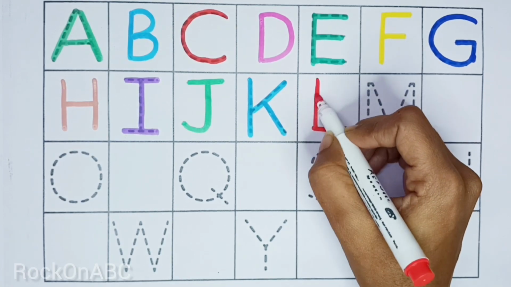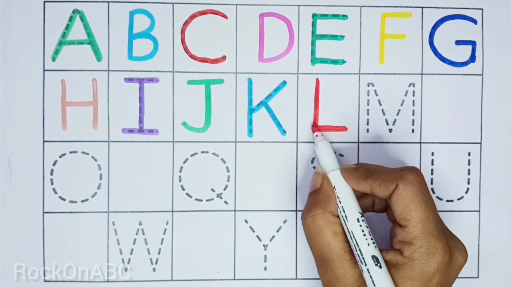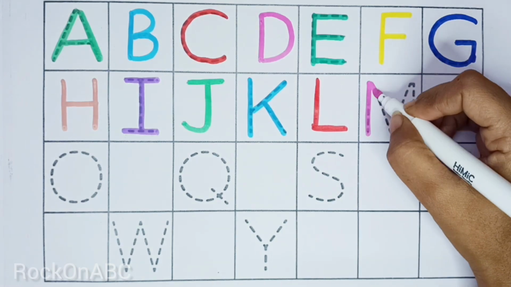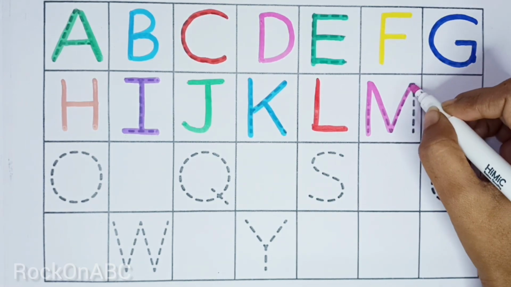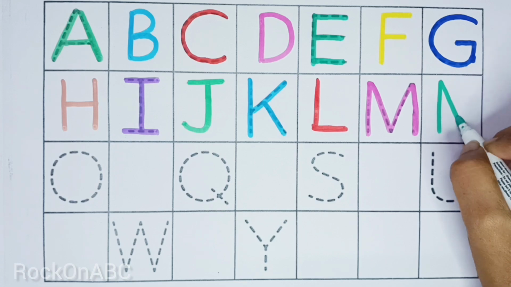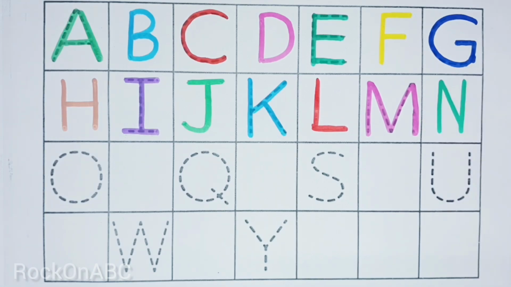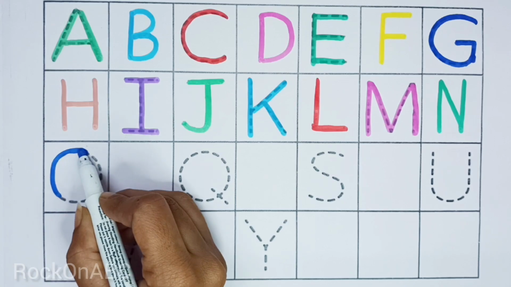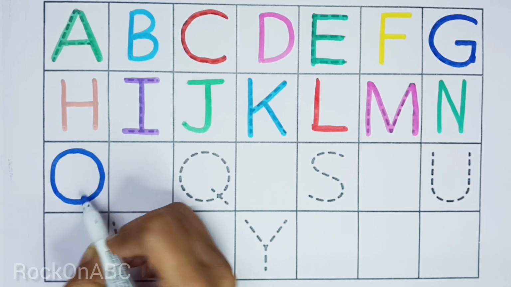L for lamp. M for monkey. N for nest. O for octopus.